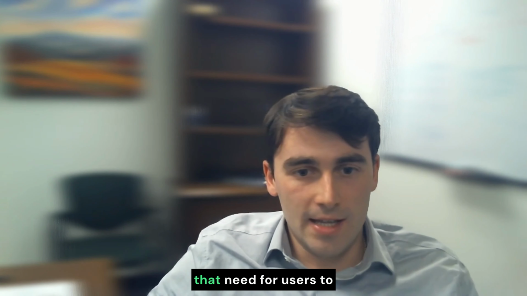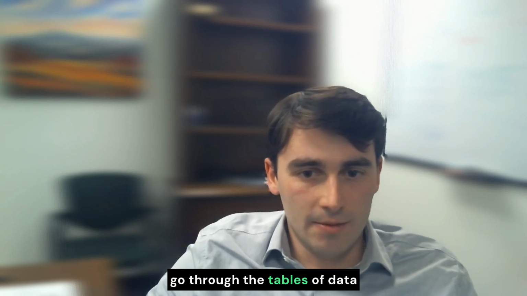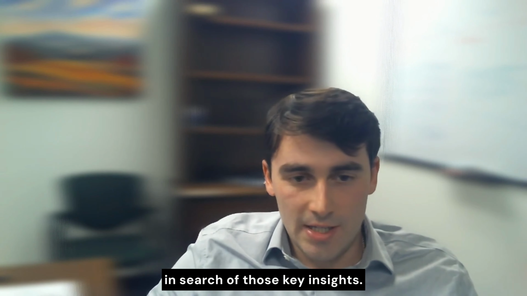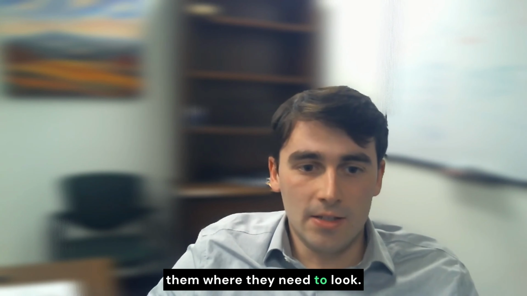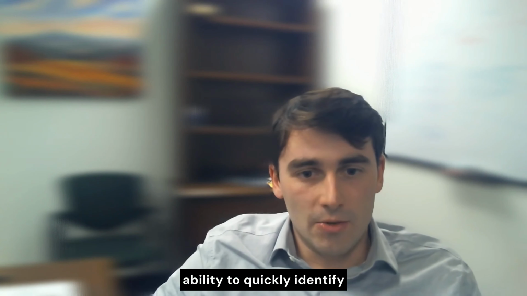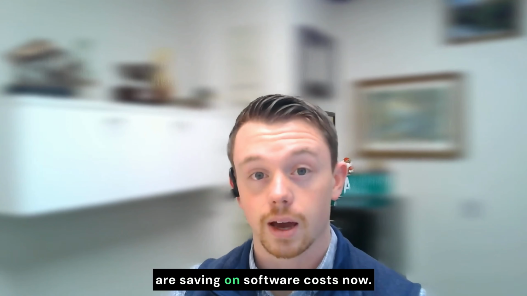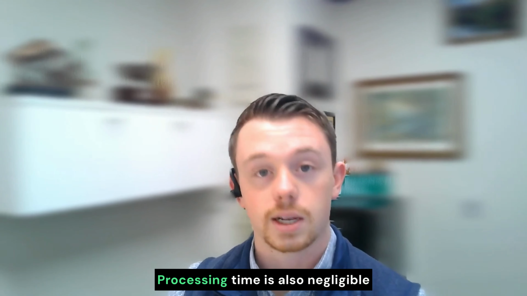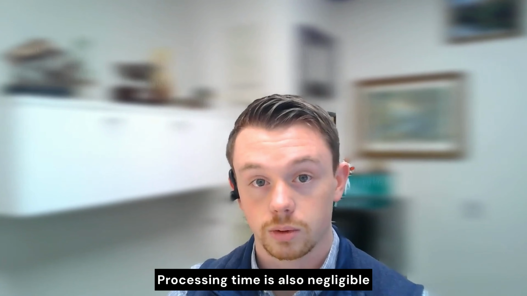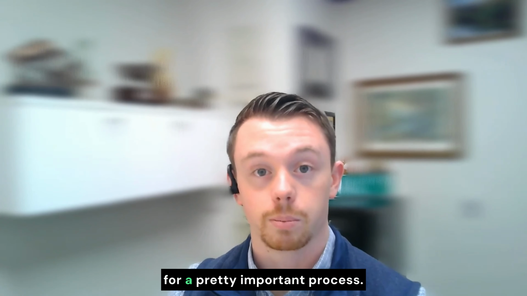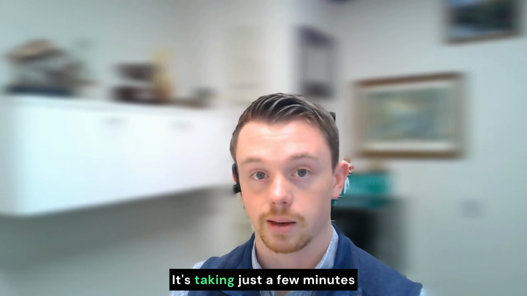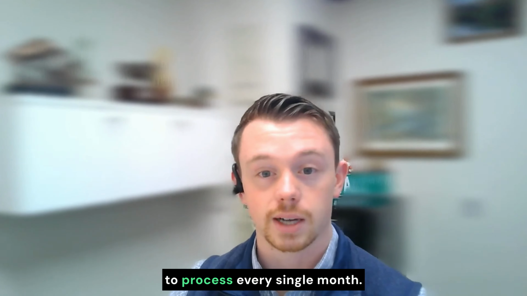So this eliminates the need for users to go through the tables of data in search of those key insights. We're just telling them where they need to look, and it streamlines their ability to quickly identify what matters most. We were able to make a complex process simple. We developed it in-house, so we are saving on software costs now. Processing time is also negligible for a pretty important process. It's taking just a few minutes to process every single month.